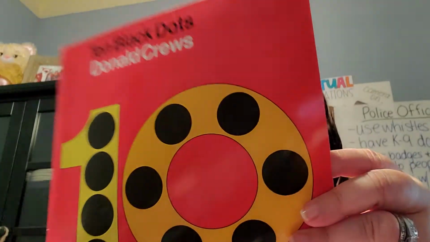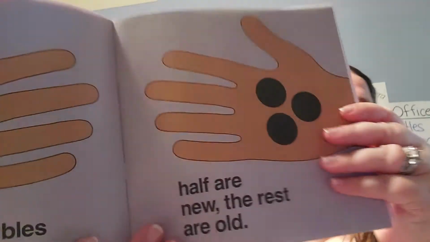6 dots can make marbles that you hold. Half are new, the rest are old.